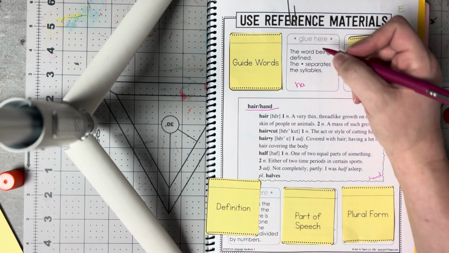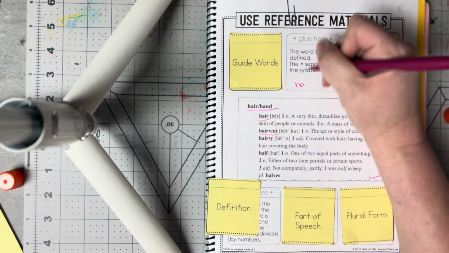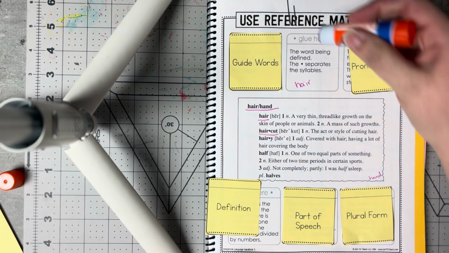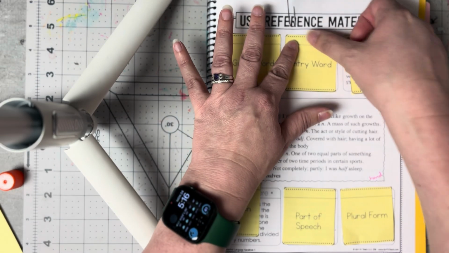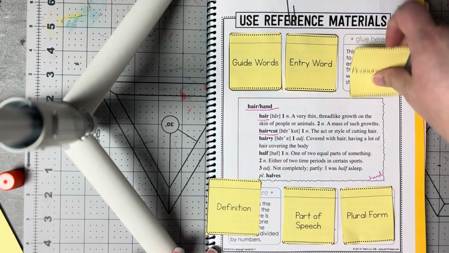Then we've got the entry word, and that's the word that's being defined. So it could be hair or haircut, right? Or hairy. And the dots tell you where a syllable is. So if there's no dot, like hair, that's a 1-syllable word.